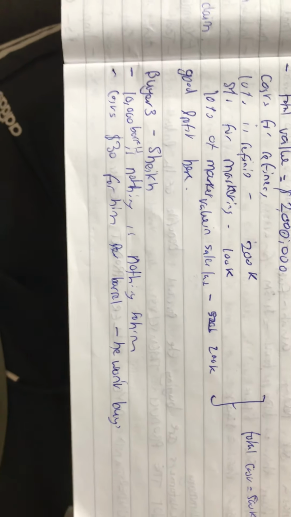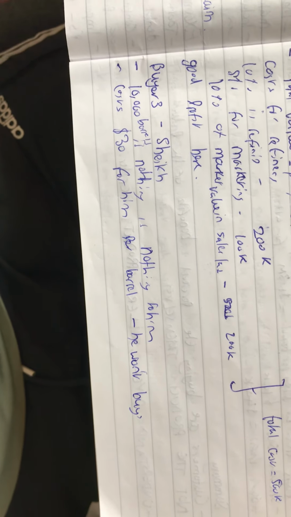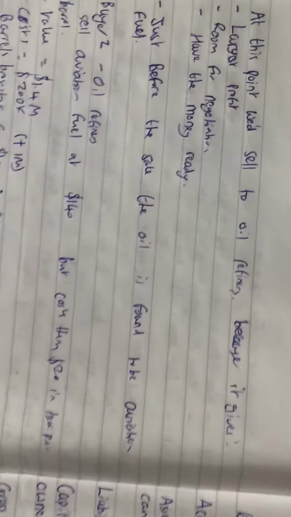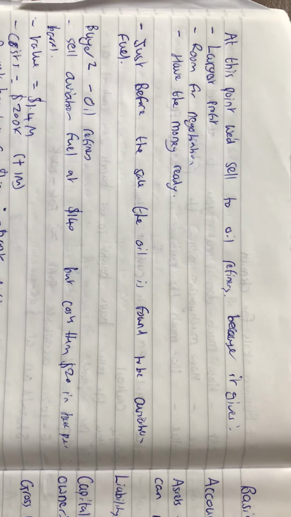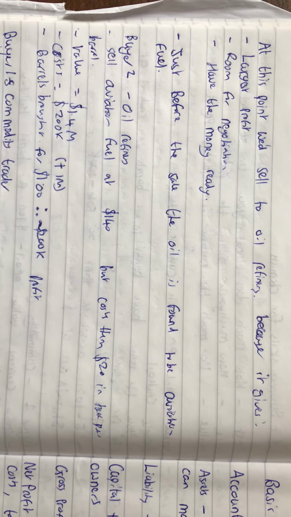And then finally, there's the sheikh, to whom 10,000 barrels of oil is nothing because he can just dig it out of the ground for $30. So he won't buy. So at this point, we sell to the oil refinery because it gives us the largest profit. There's room for negotiation and they've got the money straight away.